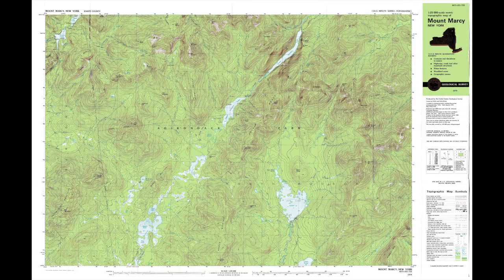Welcome back to the third episode of the navigation series, How to Read a Topographical Map. At the moment, I'm sure it looks daunting, but by the end of the video, you will be a pro.